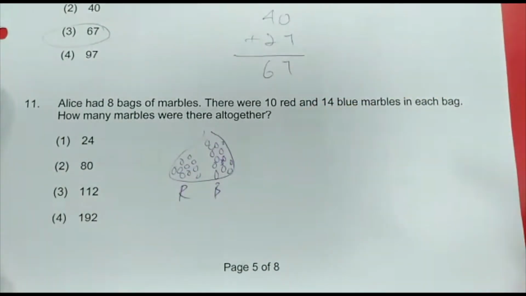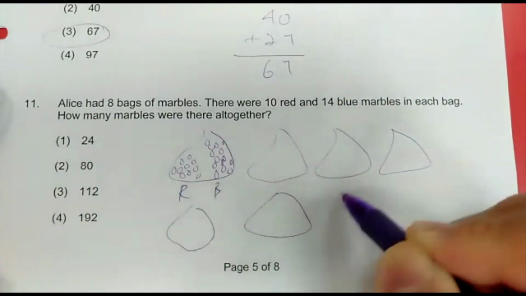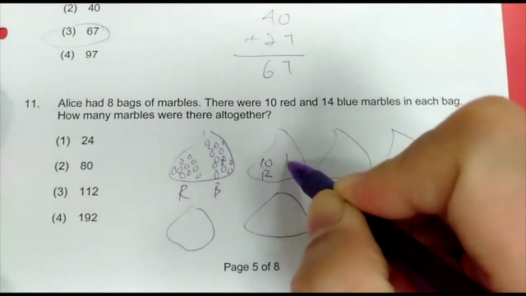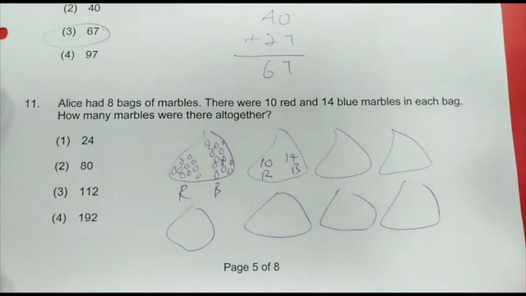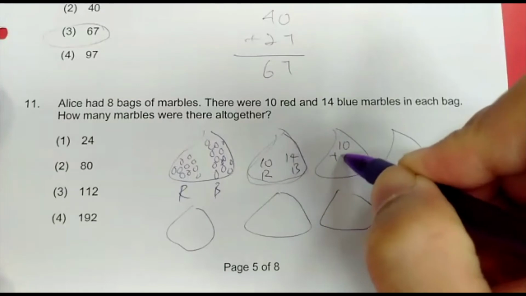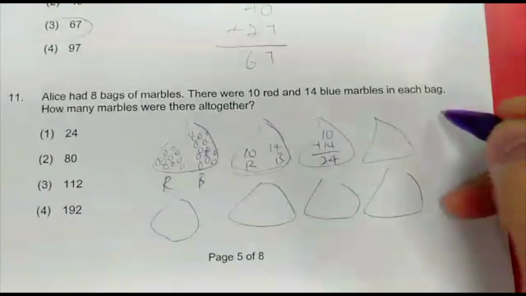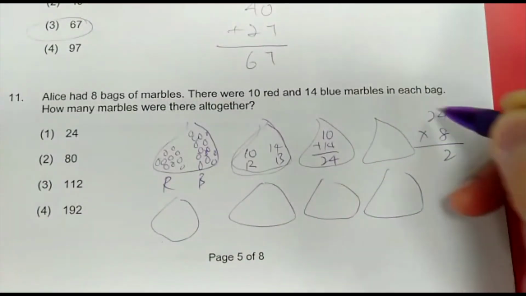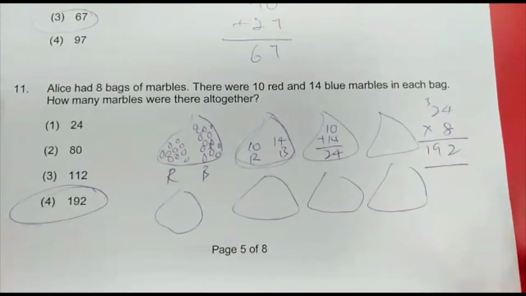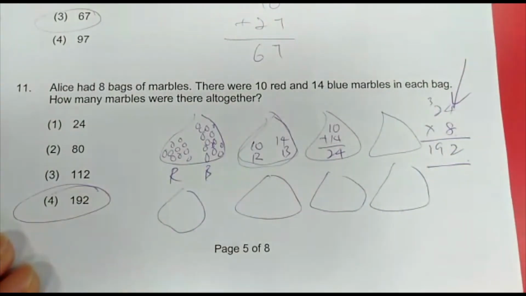Red and blue. Now there are 8 such bags, where we have 10 red and 14 blue. How many marbles are there all together? Let's find out how many are there in one bag. In one bag there will be 10 plus 14. There are 24 marbles all together in one bag. Since there are 8 bags, I'll use 24 multiplied by 8, and I'll have 192 as the answer. And if you are my student and are doing correction, please make sure you show the correction if they're working.